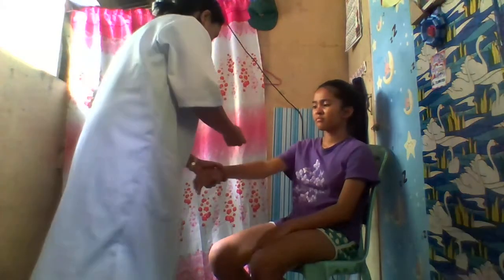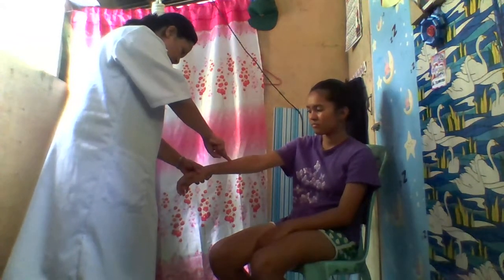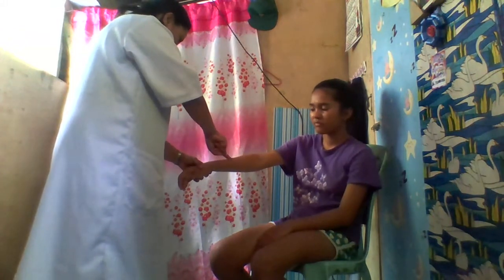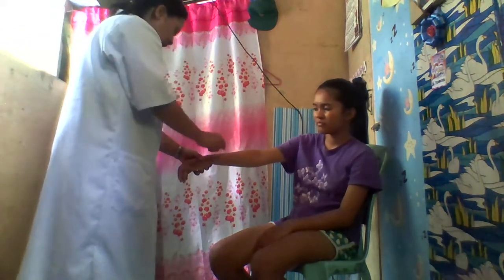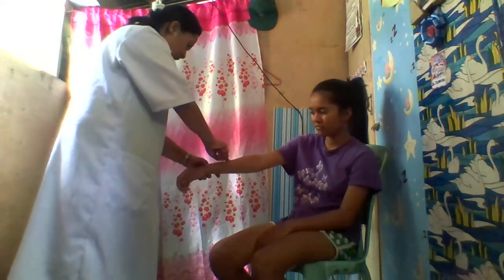and then palpate the thickness of the skin with fingertips to see if it has edema. When you press the skin, if it does not go back directly to the position, it will remain, and it means that the patient has edema or has dehydrated skin.